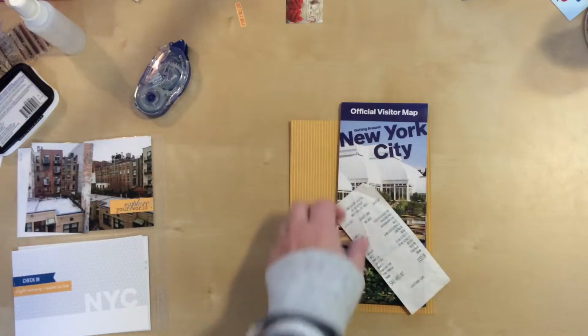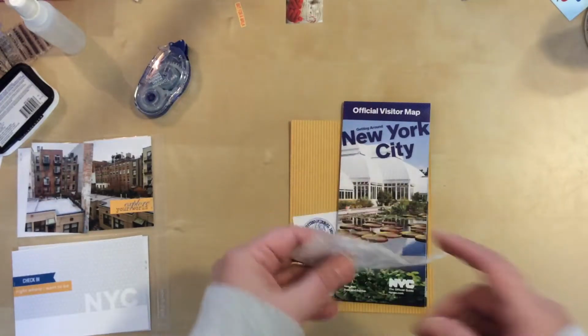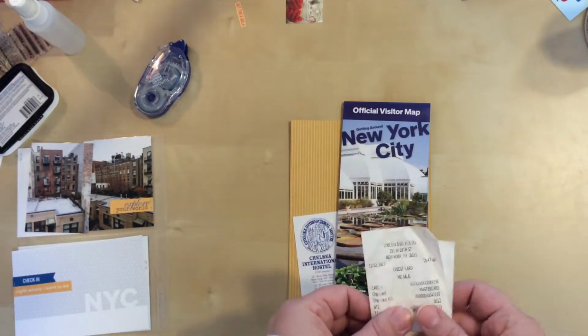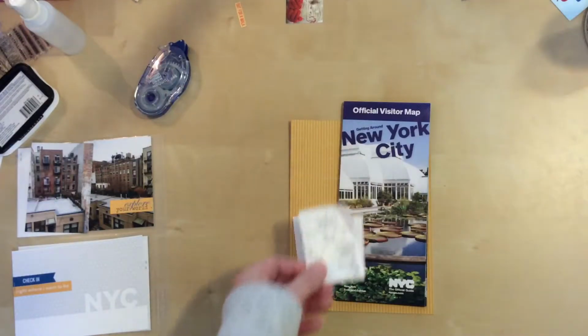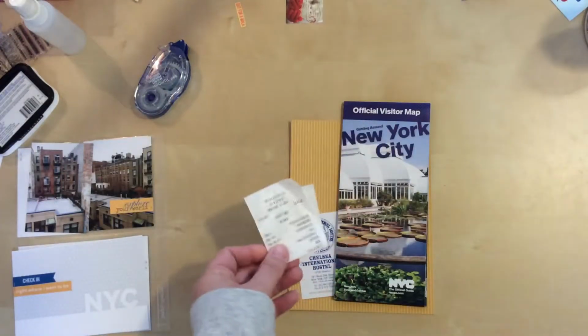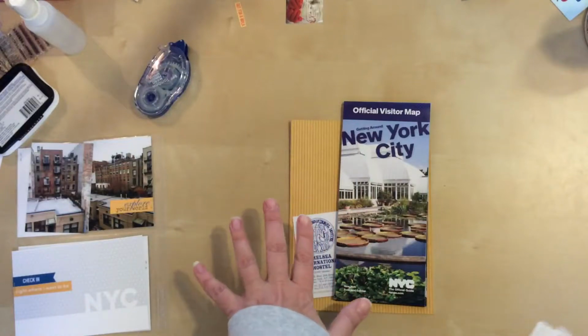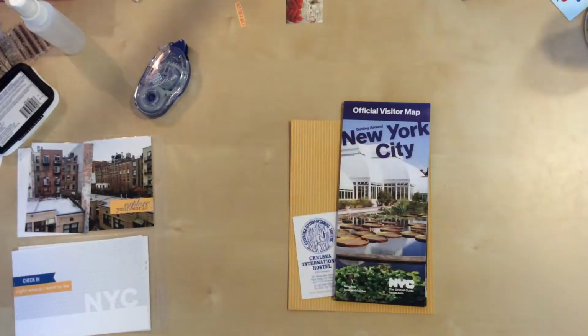But this, I'm not sure how I'm going to make this work in there. I really would like to include it, but I just don't know if it's going to be feasible. I thought, maybe I could fold it and tuck it in somewhere, which I still might be able to do. I'm not sure, but I'm going to at least start with this and then see where it takes me.